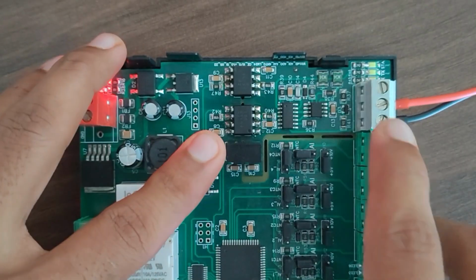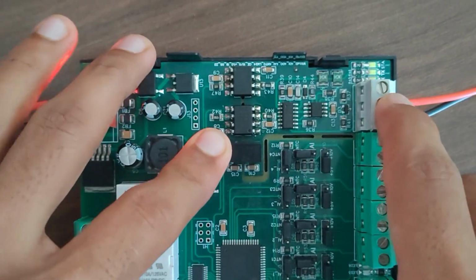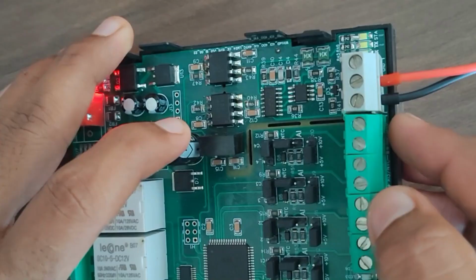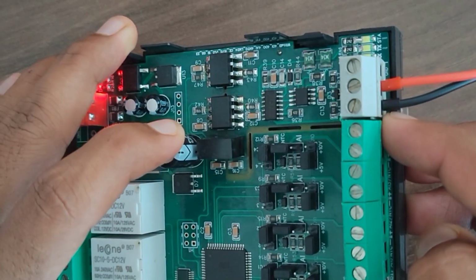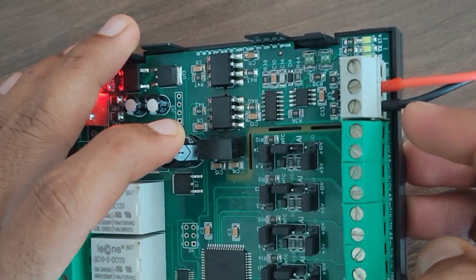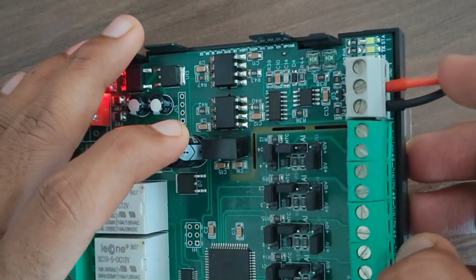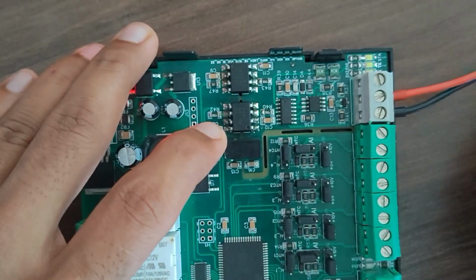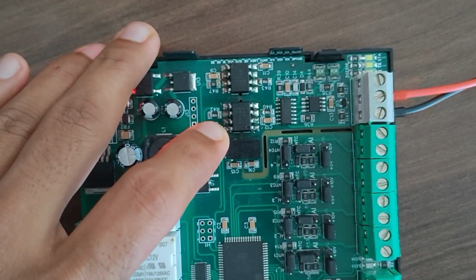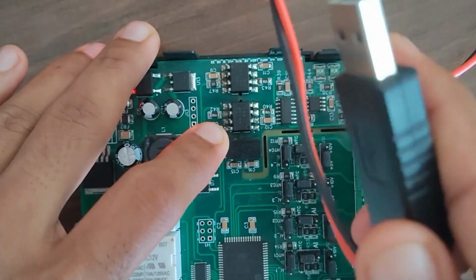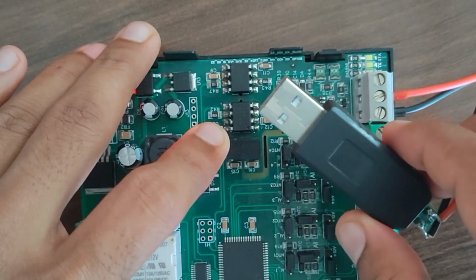Then get to know how to connect the RS485 cable. Here we have provided the configuration as B, that is for negative. Here I have connected the negative. A for the positive, I have connected the positive wire. So then connect this wire with the PC. Okay, this is the RS485 cable. So I am connecting this with the PC.